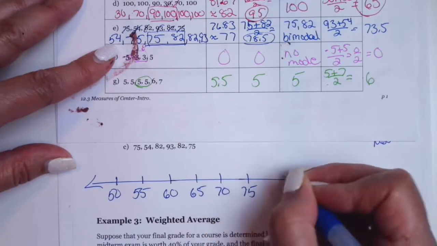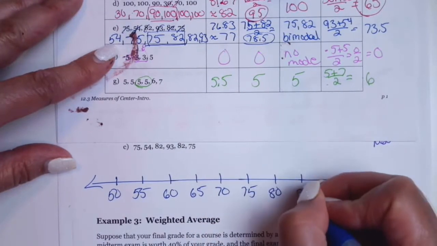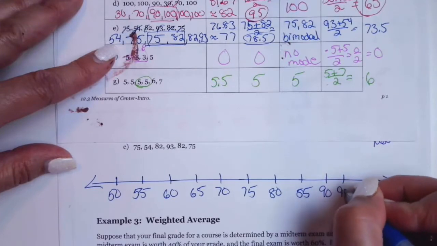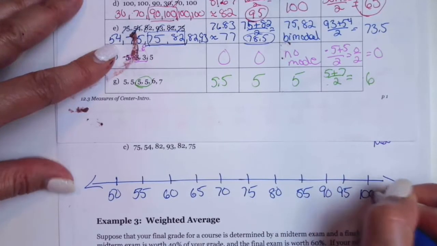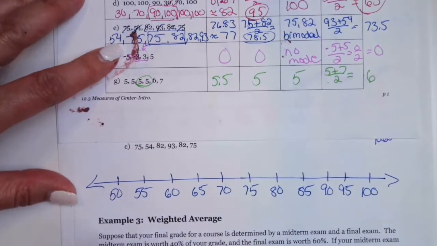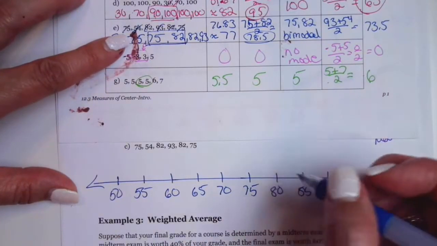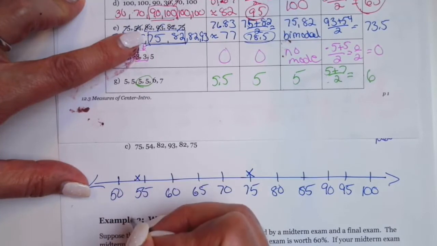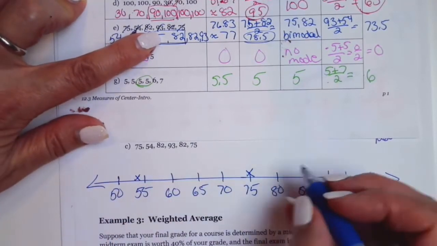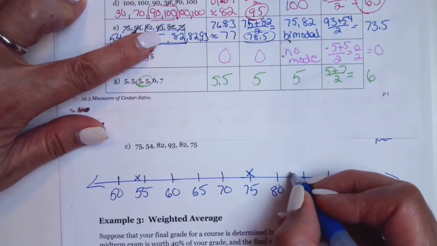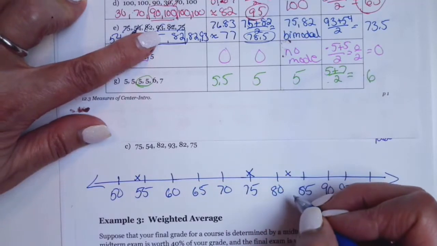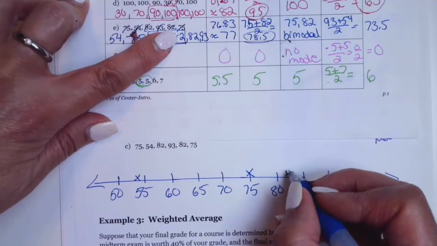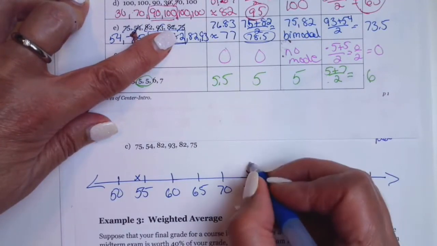70, 75, 80, 85, 90, 95, and 100. So we've got 75, which is here. 54 is going to be somewhere here. 82 is going to be about halfway. 93 is a little bit over halfway. 82 again, and then 75 again.